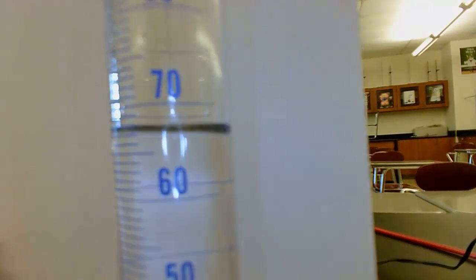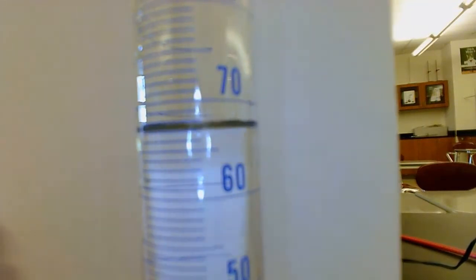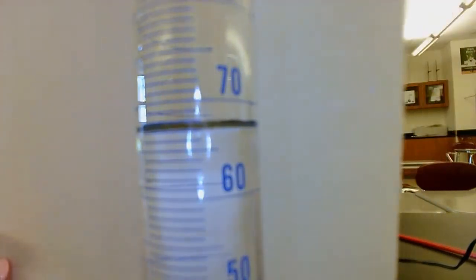Let me move it so you can see it a little bit. That's awesome. So record this volume. This is the volume after we added the screws. There you go. Awesome. The volume after we added the screws. Make sure you use a unit and you record it to 1 decimal place.